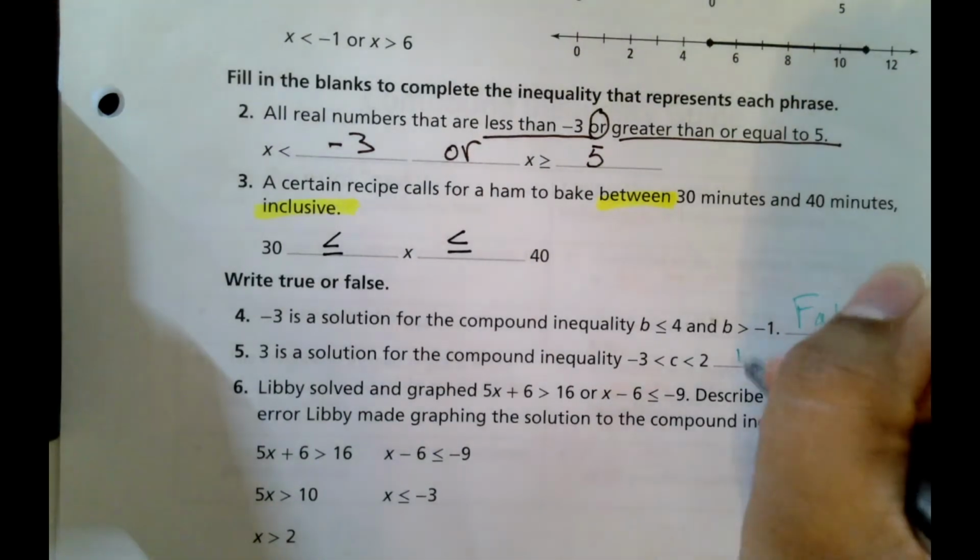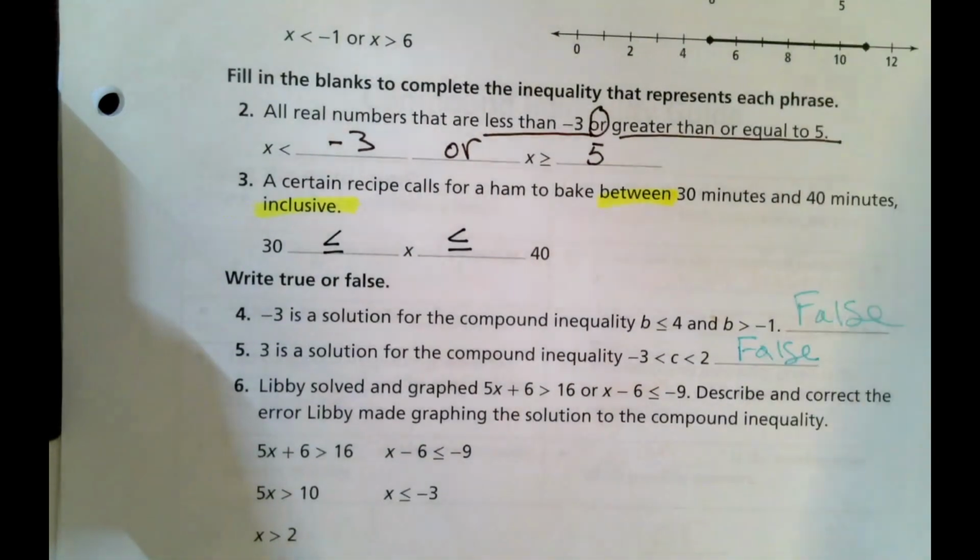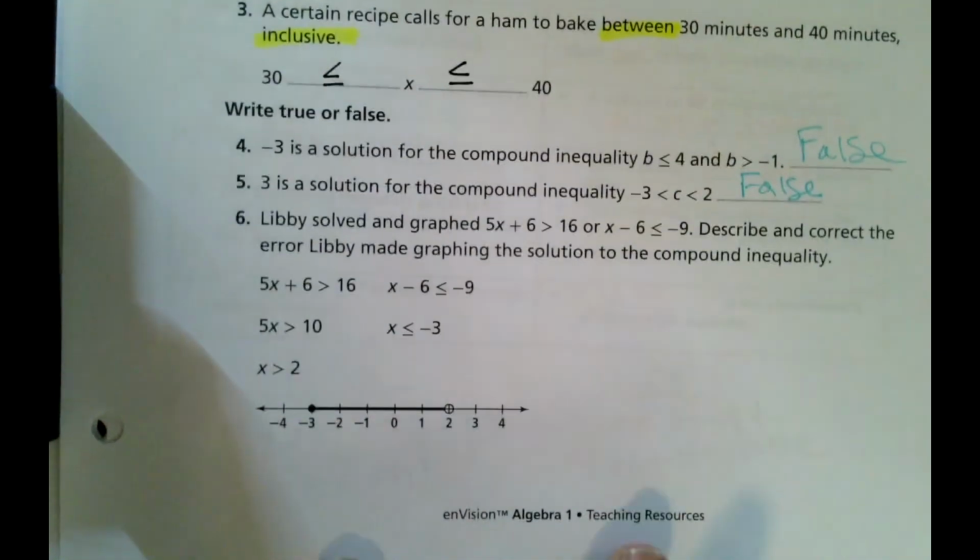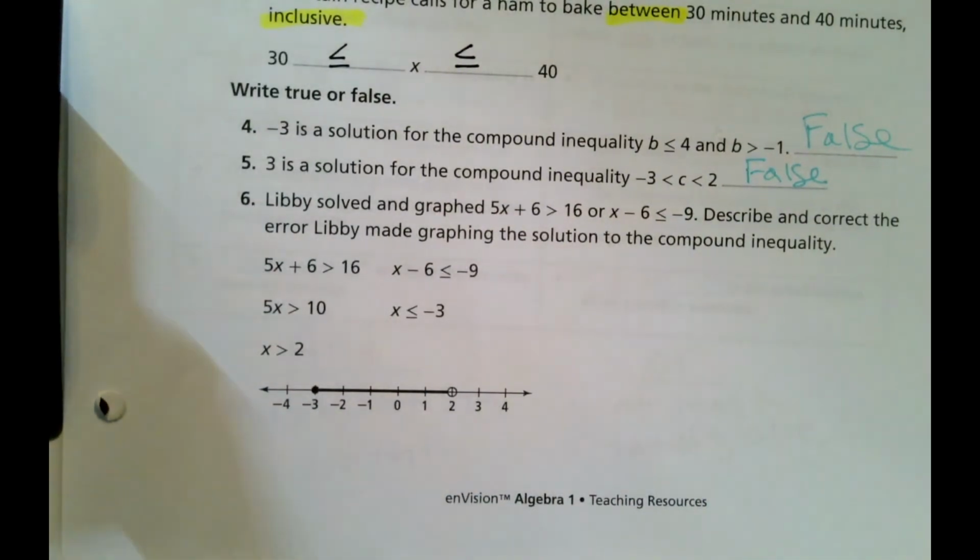All right. Let's take a look at these. You guys know I love my errors. So Libby did something wrong here. And I want you to describe and correct that error. Well, always pay attention to what the word tells us. The word or. She's solving an or inequality.